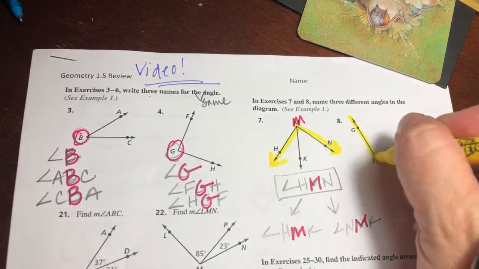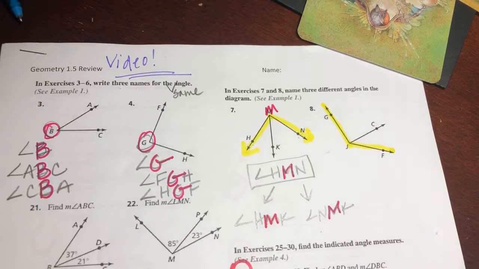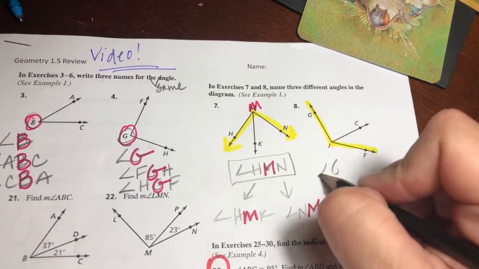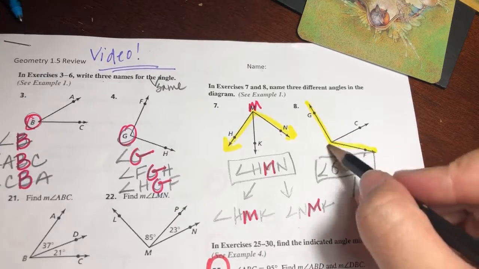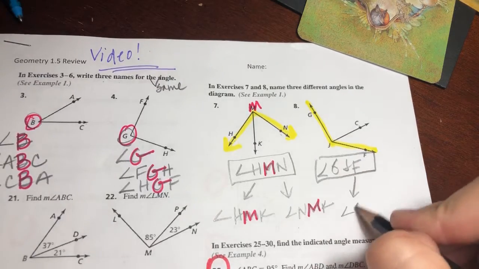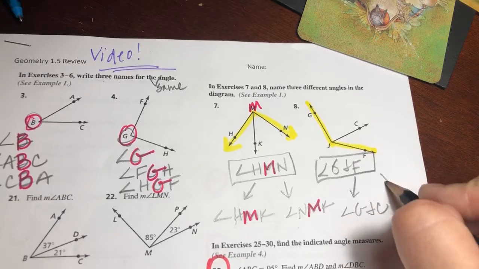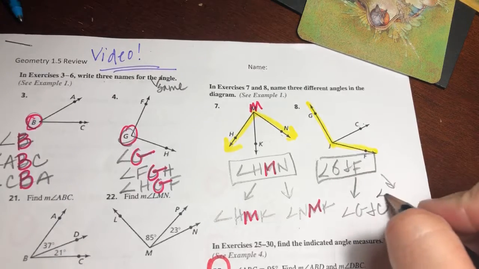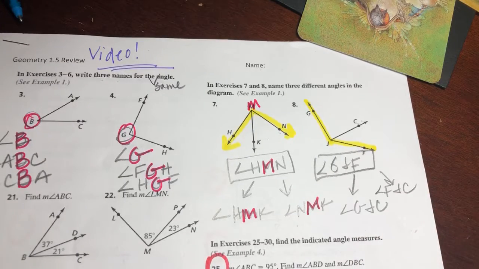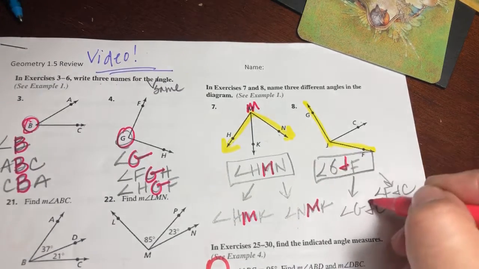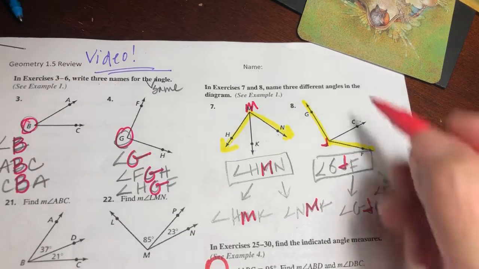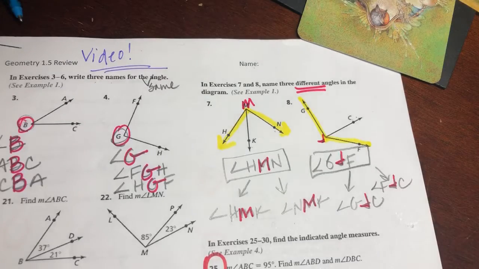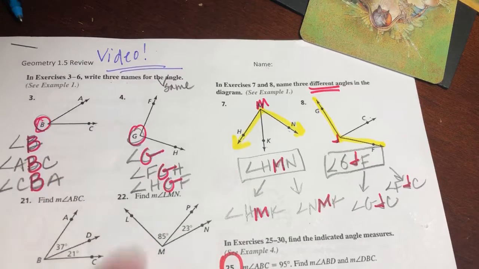Now with problem 8, the large angle itself, angle GJF. If I break it into the 2 smaller angles, angle GJC and angle FJC. Now, a couple of things here. As long as your J is in the middle for all of these, of course, you can reverse the letters, but just understand that this was a collection of 3 different angles, unlike numbers 3 and 4, where it was just the same angle named 3 different ways.